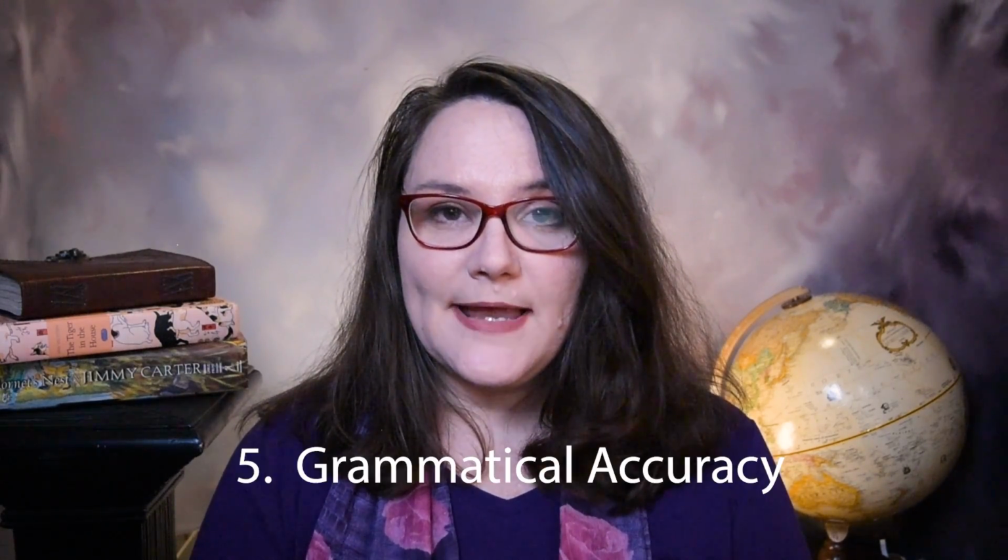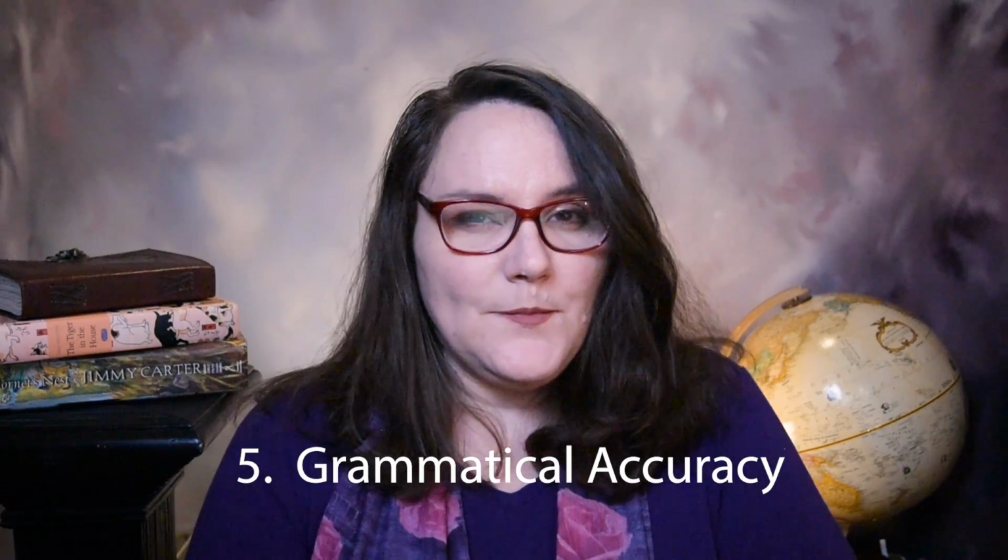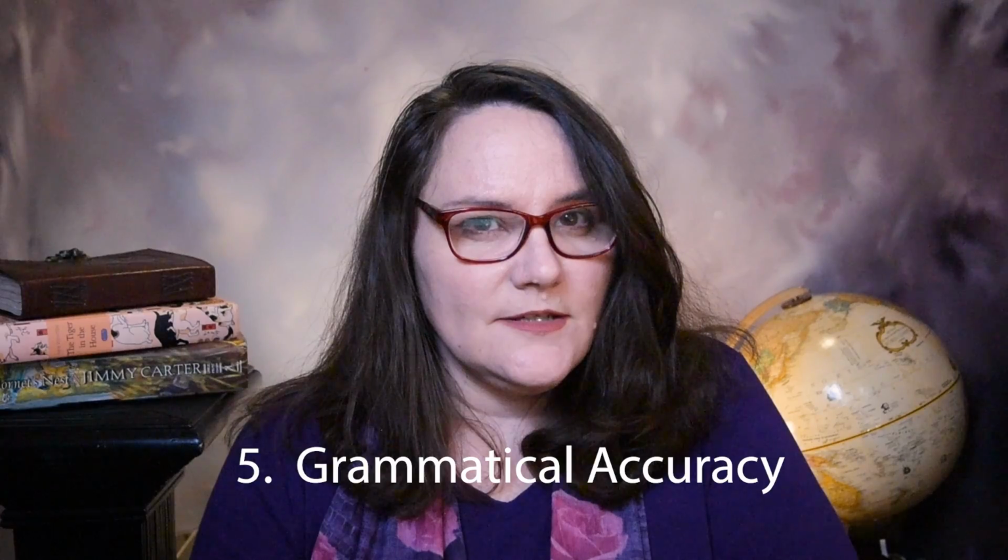Number 5 is grammatical accuracy. Remember in number 2, we said to use sentence diversity. Number 5 is asking you to weigh out whether this is appropriate for you or not. If you're going to make too many mistakes, it's better to stick with simpler sentence structures. But if you can use them and you can use them accurately, then using complex structures is to your benefit. You have to decide if the benefit is going to outweigh the mistakes.